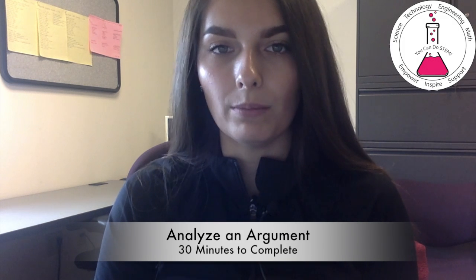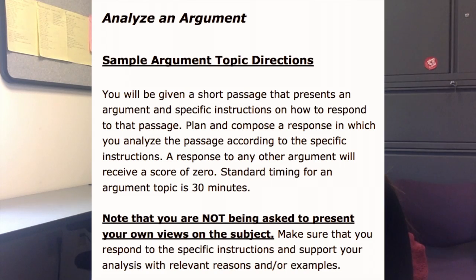The Analyze an Argument essay. You'll be given a short passage that presents an argument and specific instructions on how to respond to that passage. Plan and compose a response in which you will analyze the passage according to the specific instructions.